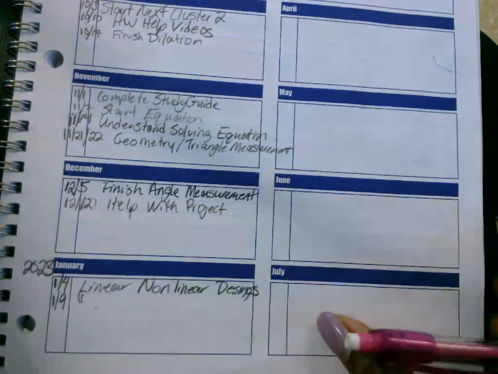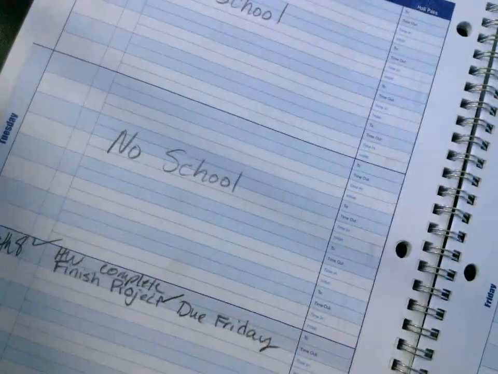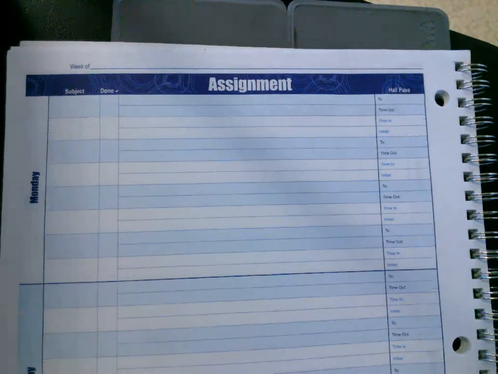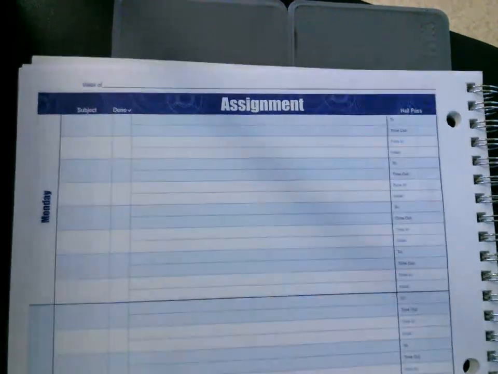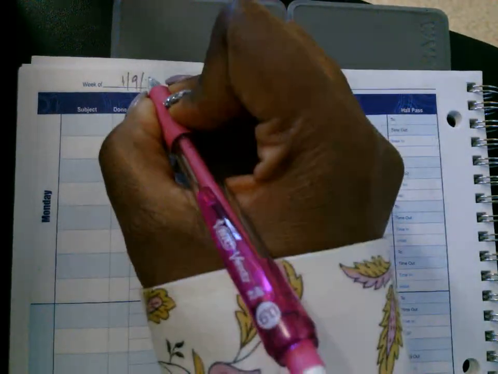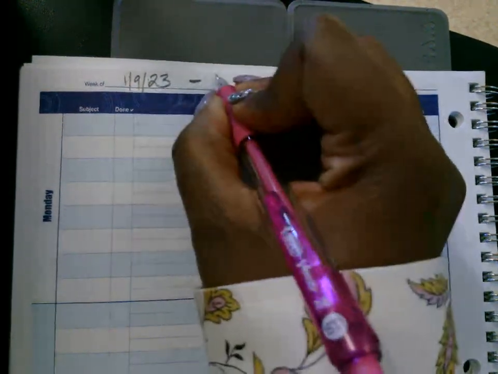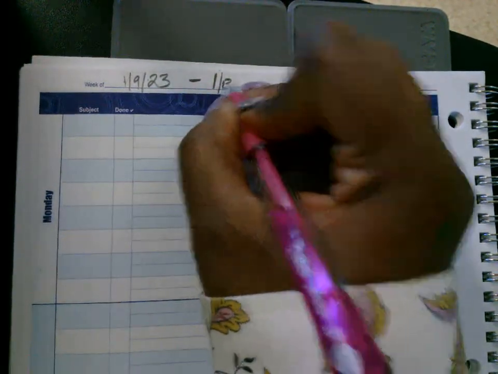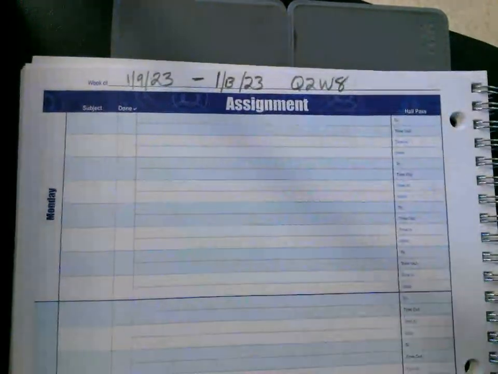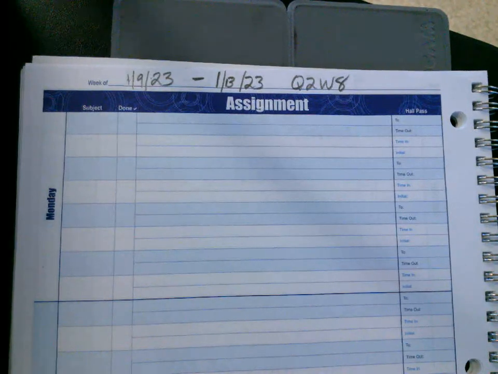All right, let's go to a new sheet. Please make sure you write your goal. This is week 8 at the top. Anybody else need a sheet? Did I miss anybody that needed a sheet? Okay. So in our planner, this is 1/9/2023 through the 13th. This is quarter 2, week 8. Please make sure you write that at the top. Isaac, let's write this in, baby.